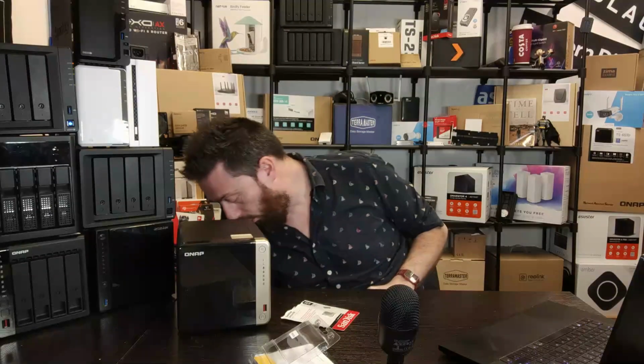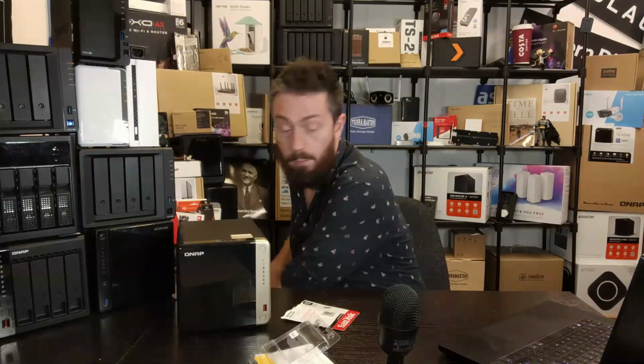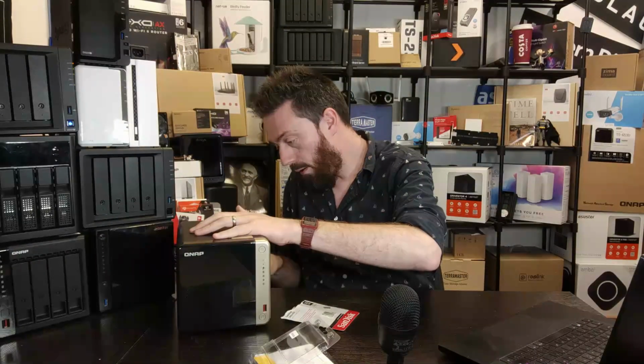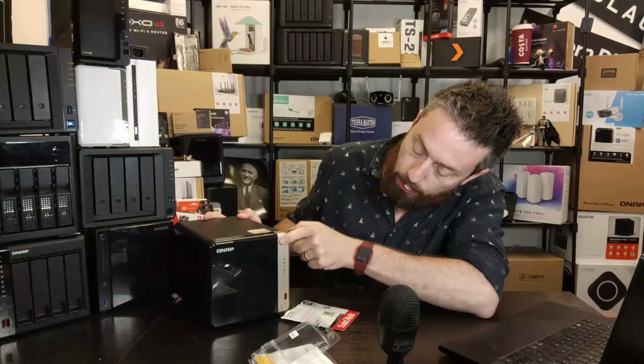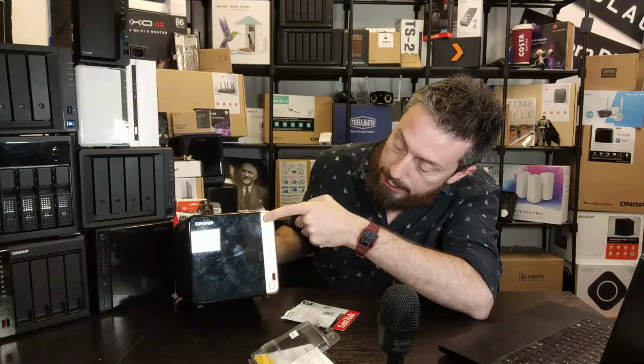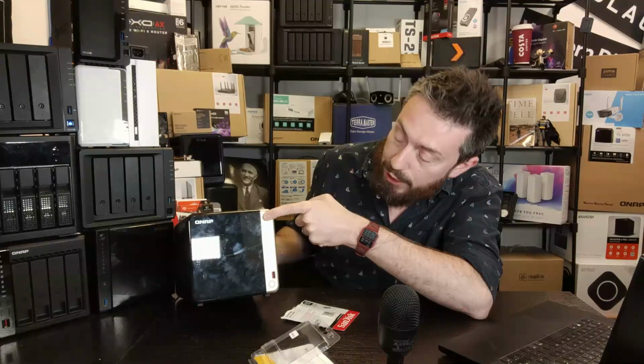Make sure you've got the device connected via power. Make sure you've got the device connected with network cable, as you can see there. If the device boots up before you're ready, you can just hold that button down there and it will slowly but surely turn itself off. It should take around about 5 seconds, which is what it's done there.